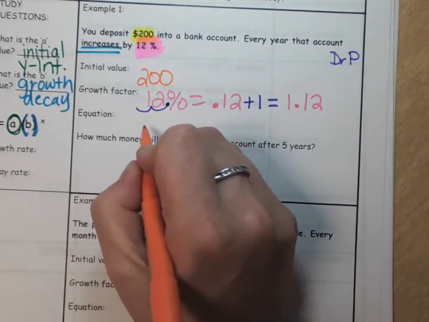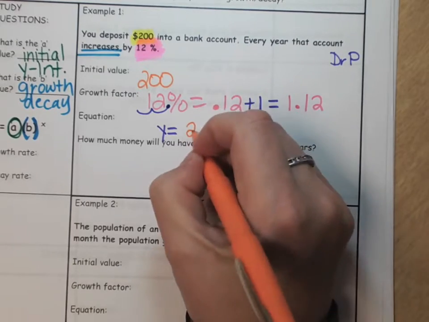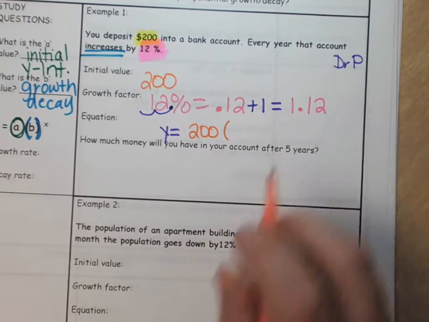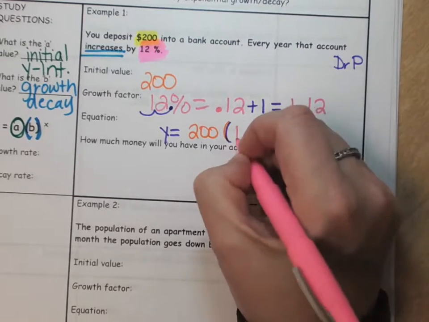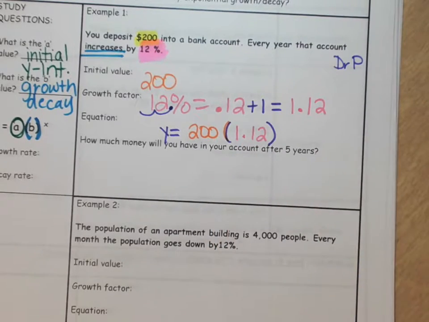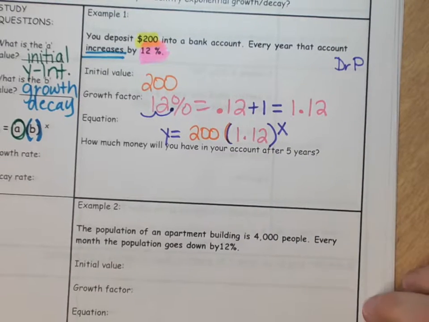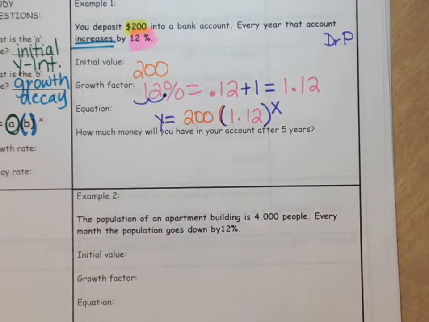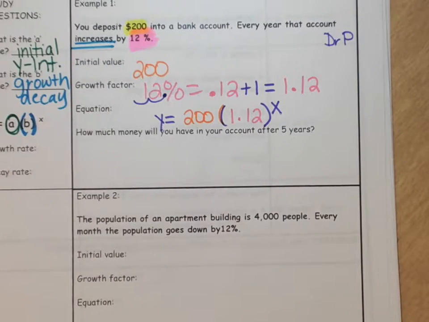Let's set up our equation. Y equals 200 is on the outside. That's my y-intercept. 1.12 is on the inside. And my x is my exponent on the outside. Now it looks like what we did yesterday, right? That's crazy. Can we put it in our calculator now?